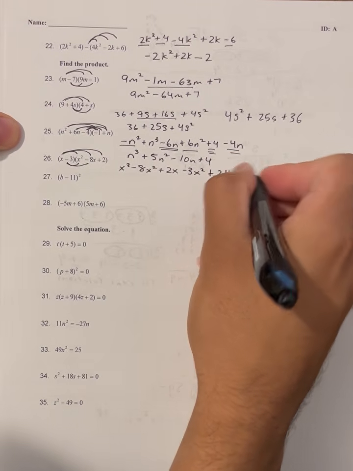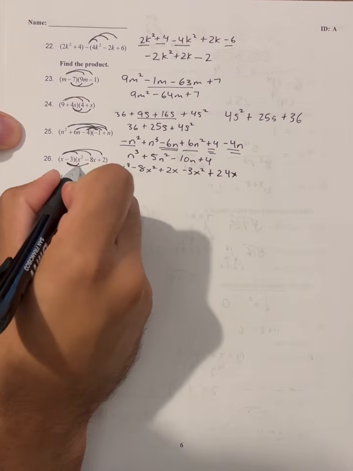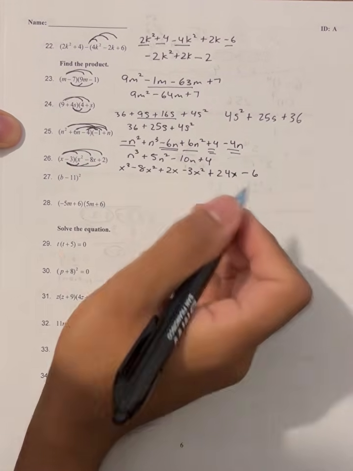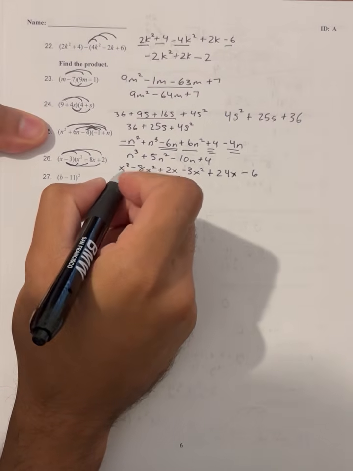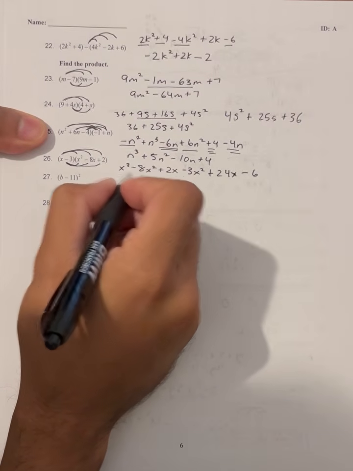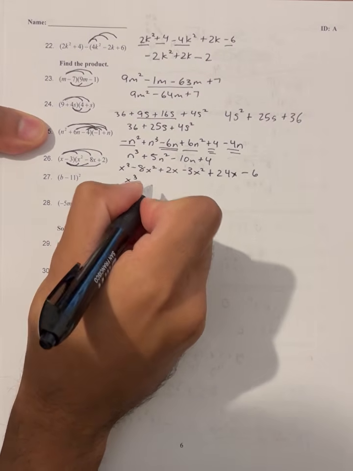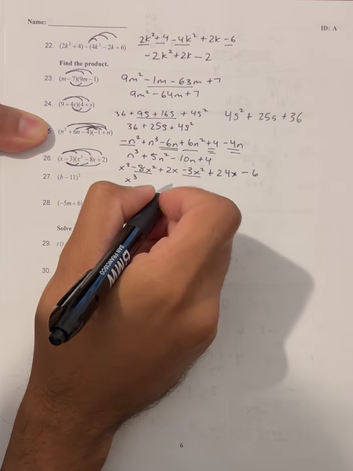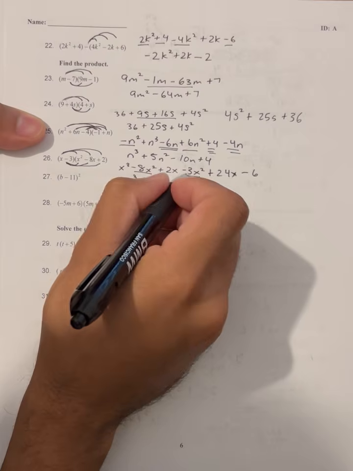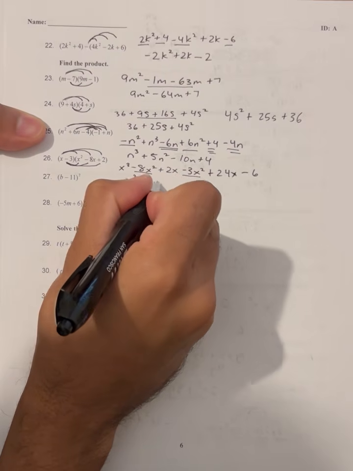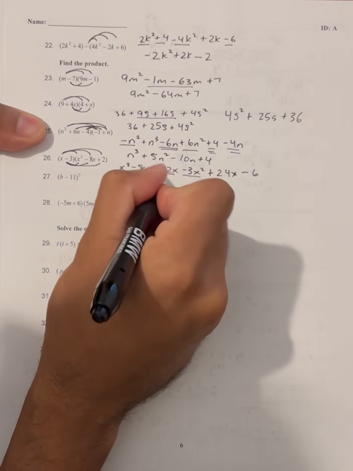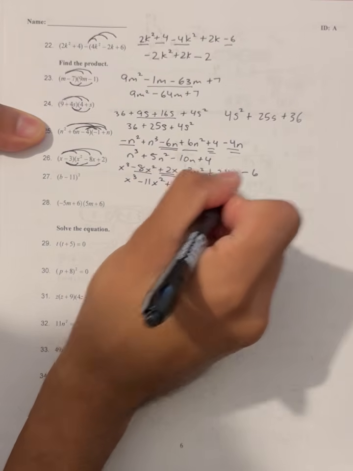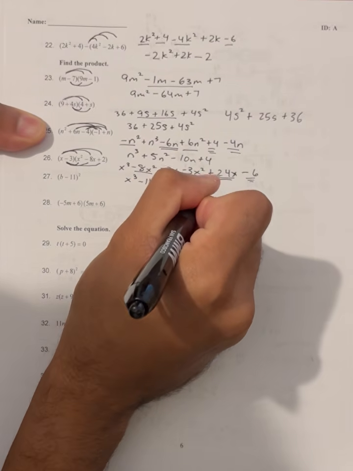Again, that's an x, so don't get that confused. Negative 3 times 2 is minus 6. Okay, so now all we got to do is combine like terms, and we see there's no other x to the third term, so we'll just write that. There is a negative 8x squared term and a negative 3x squared term, so negative 8 minus 3 is negative 11x squared. Positive 2x plus 24x is plus 26x, and then minus 6 at the end.